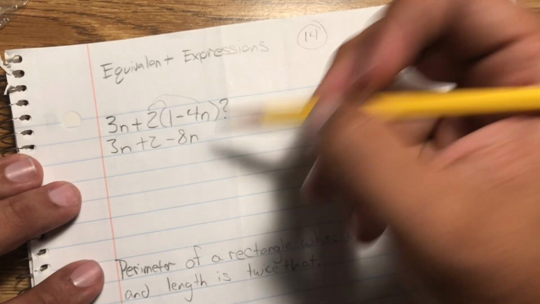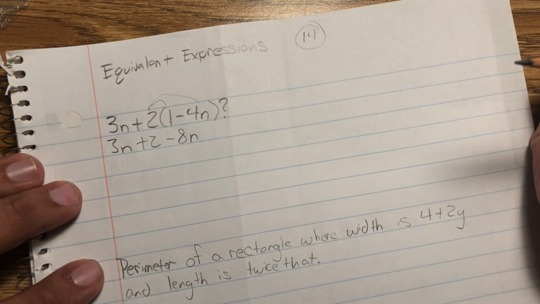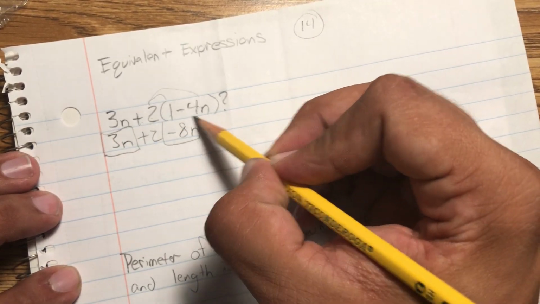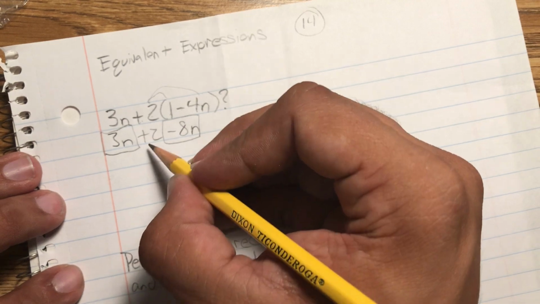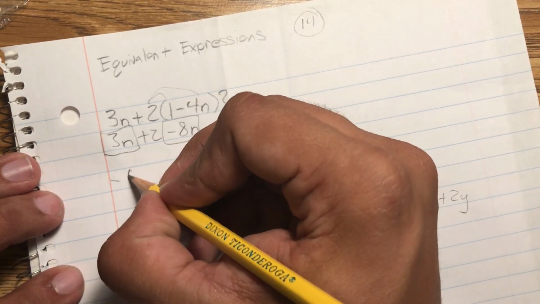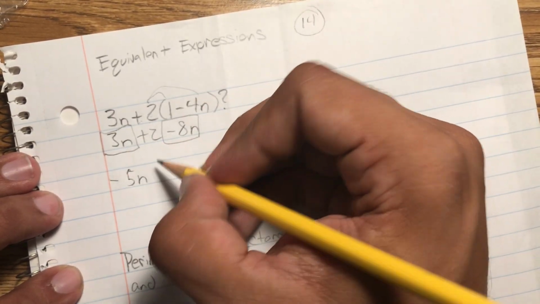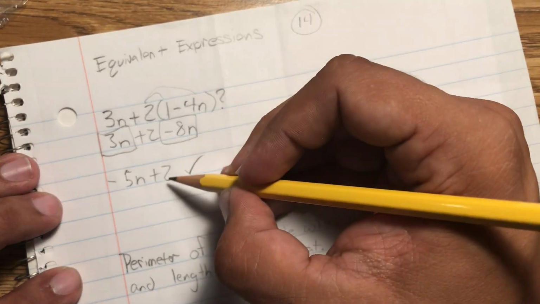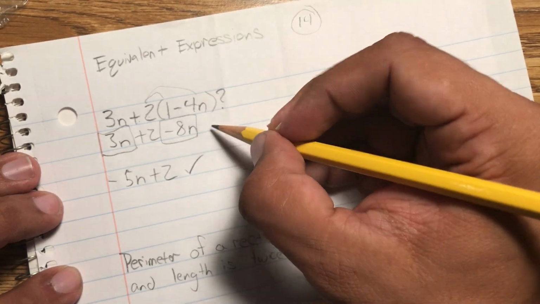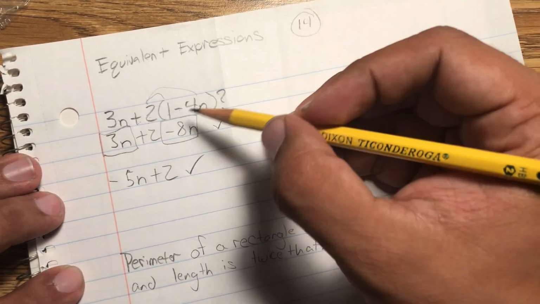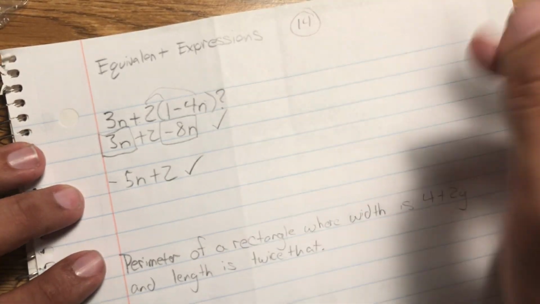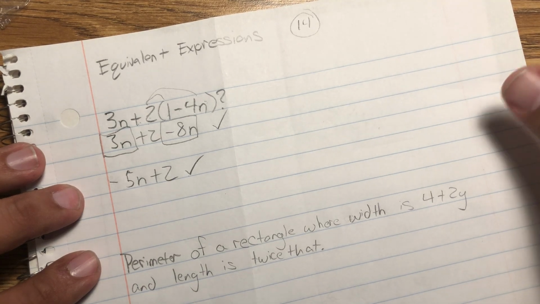Okay, this can still be simplified because some things have the same variable. If they have the same variable, that means they can be combined, put together. So right here I have a 3n, and I'm adding it to a minus 8n, which will end up with a negative 5n. And then you bring down the 2, and you're left with negative 5n plus 2. This is equivalent to the first one. So is the second one. This one's also equivalent. So if you know how to go from the largest version all the way to the smallest version, you'll see all of the equivalent expressions being created.